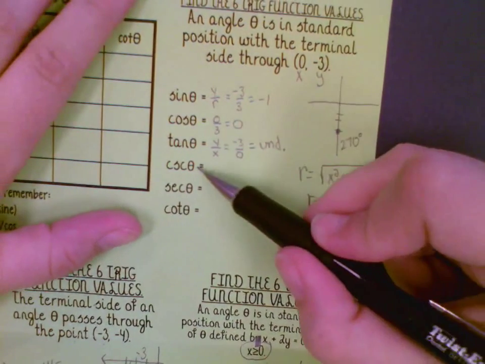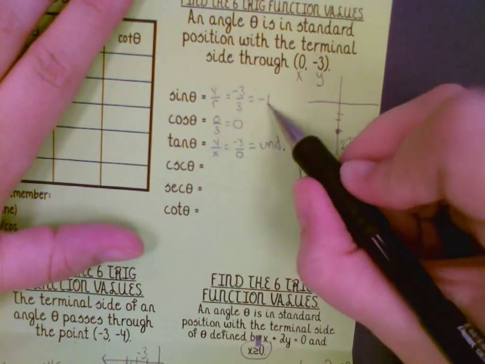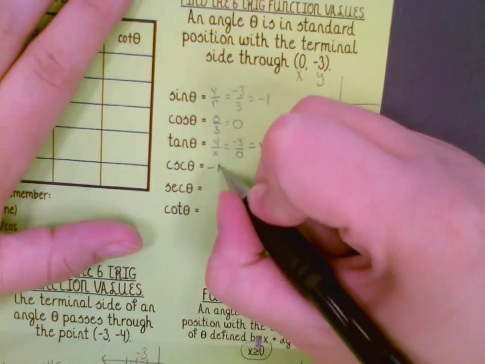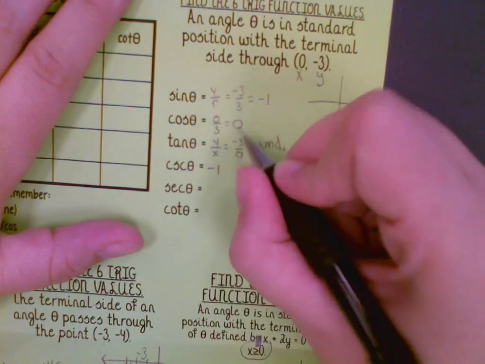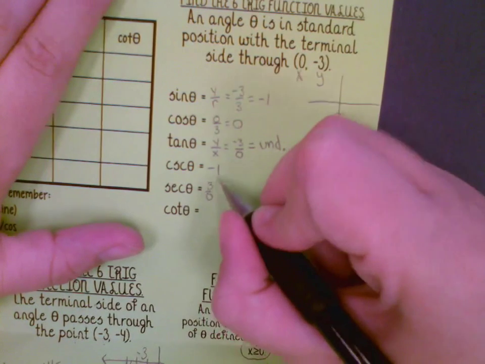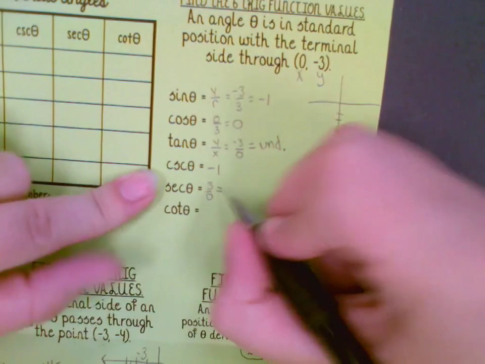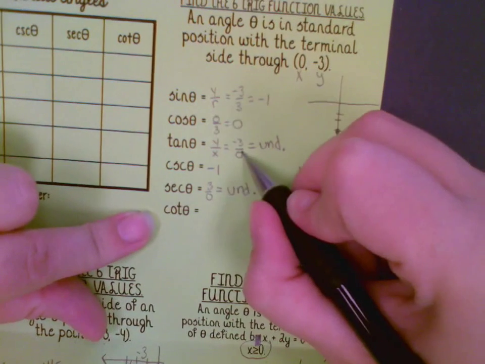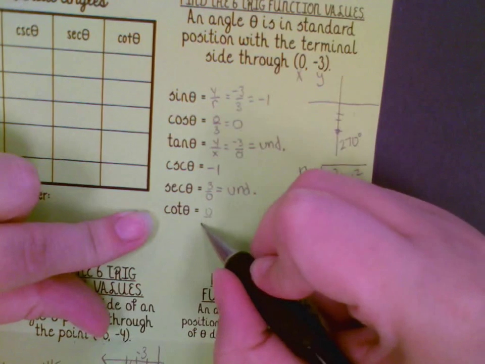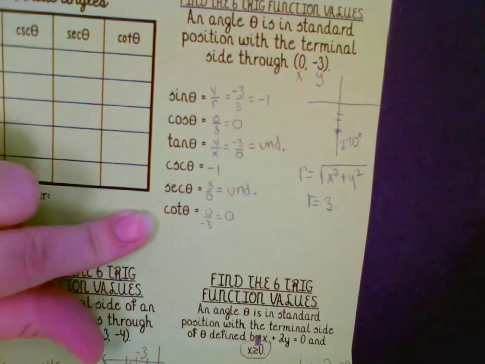And then to find the other 3, we can just flip those. The reciprocal of -1 is -1. What's the reciprocal of 0? If we flip this one, we'd get 0 in the denominator, so we'd have another undefined value. And then if we flip this one, we have 0 over -3, which is just 0.